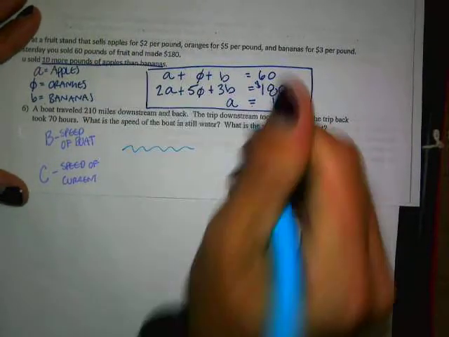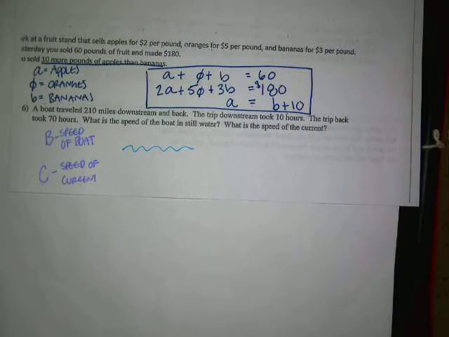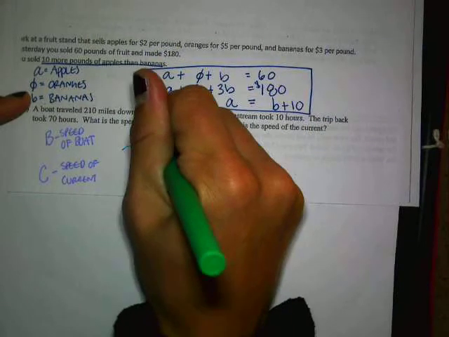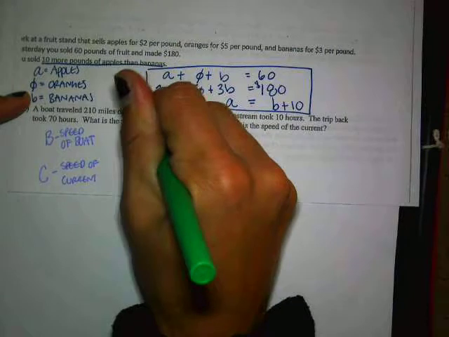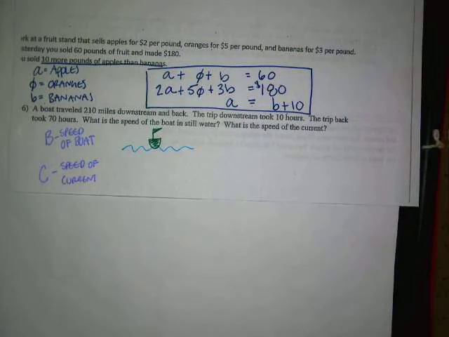Alright, so I have this boat, right? Here, I'm going to draw a boat. You already drew one. Oh, this is recording. Boat speed.